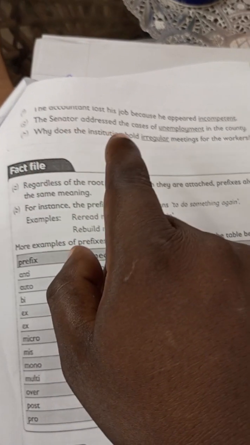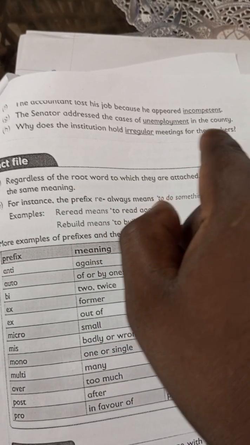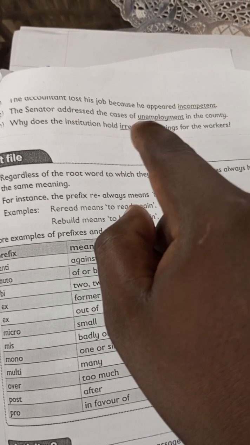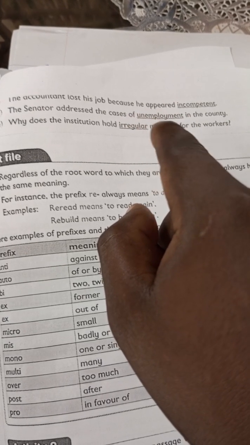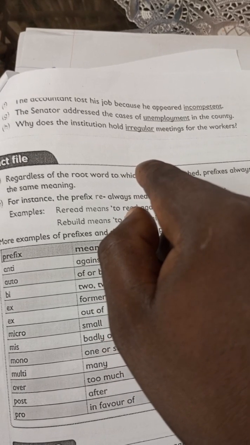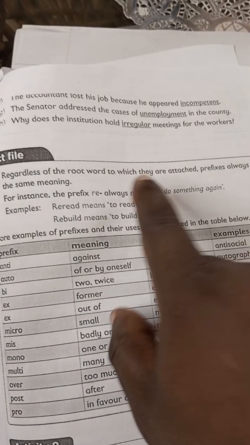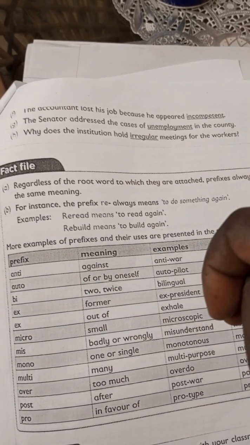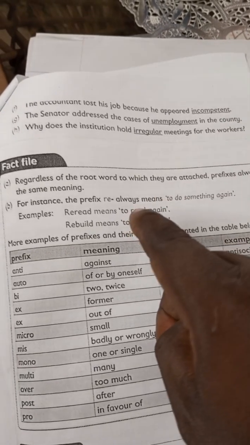The senator addressed the cases of unemployment in the country. Unemployment is the opposite of employment. Lack of jobs. Unemployment is a lack of jobs. Why does the institution hold irregular meetings for the workers? Irregular is the opposite of regular, and its meaning is clear, as learners should search and write it.